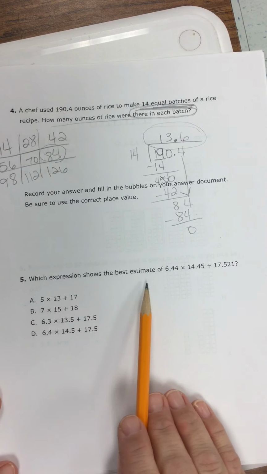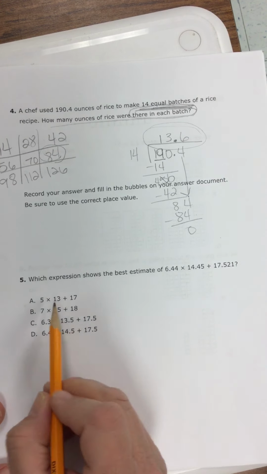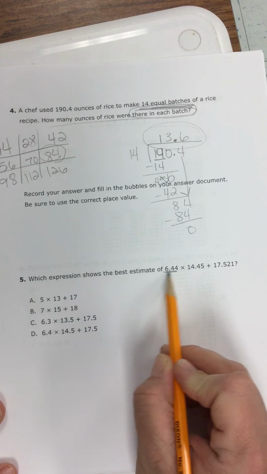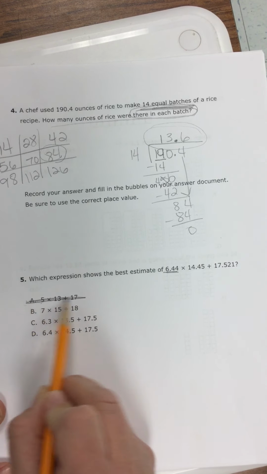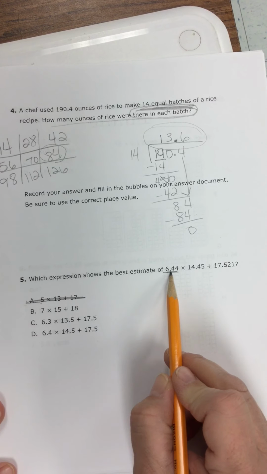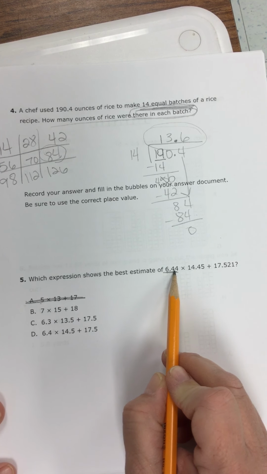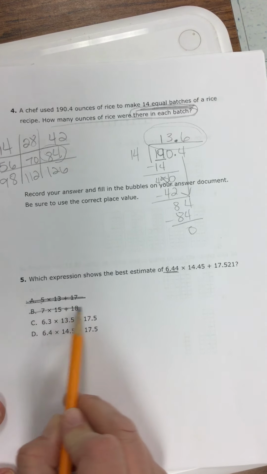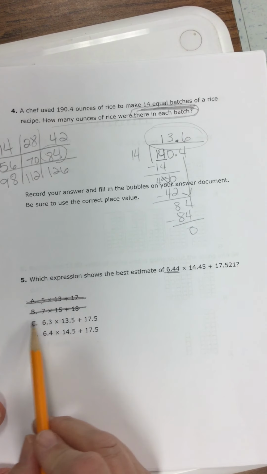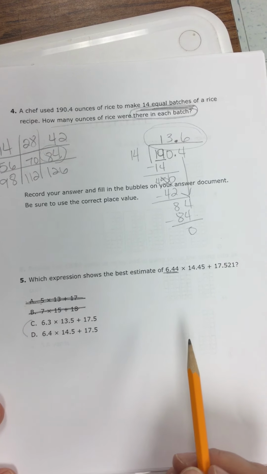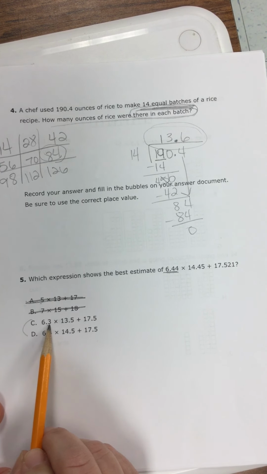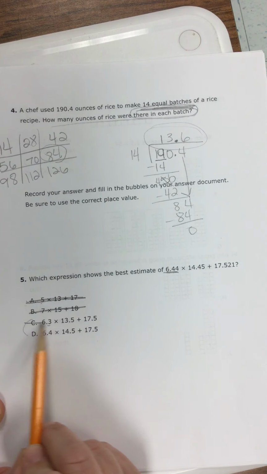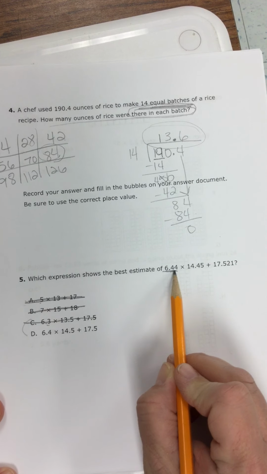Which expression shows the best estimate? Well, I'm not going to estimate 6 4400ths to be 5, am I? I'm not going to go down like that. 6 4400ths, 6 goes to the 4. The 4's not going to say go up to a 7. So that one's out. So it's between these two, right? Process of elimination. 6 4400ths. Again, it's not going to go backwards to a 3, is it? 4 goes to the 4.